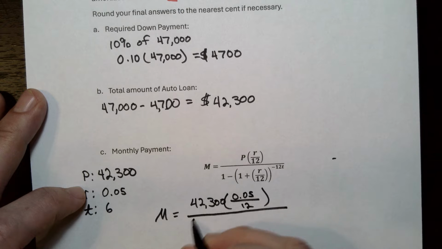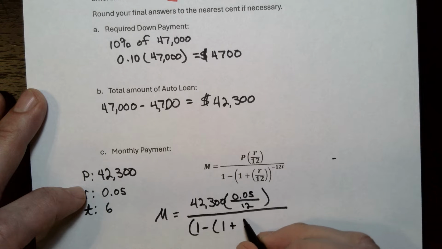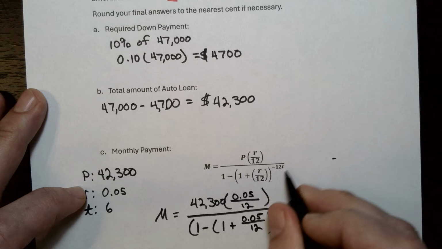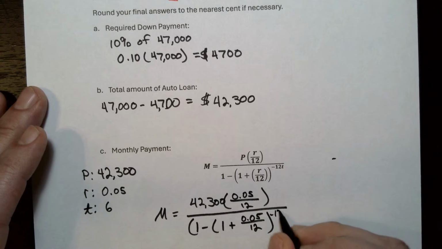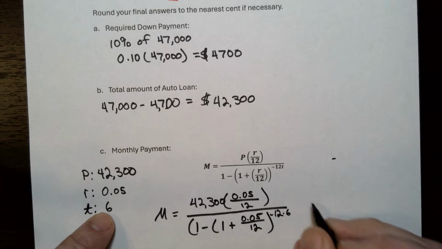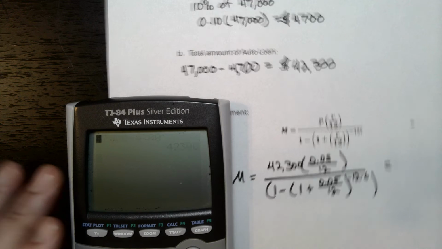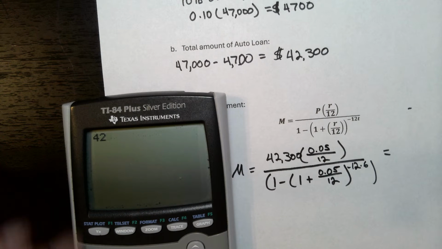Now for the bottom, 1 minus, 1 plus 0.05 over 12. Close that parentheses, raise it to the power, for this, negative 12 times what is our t? It is 6. And then close that parentheses. Let's see what the calculator tells us. 42,300 times 0.05 divided by 12.